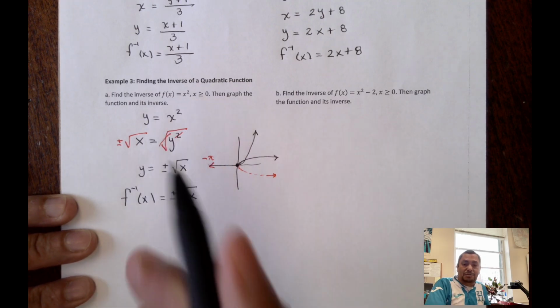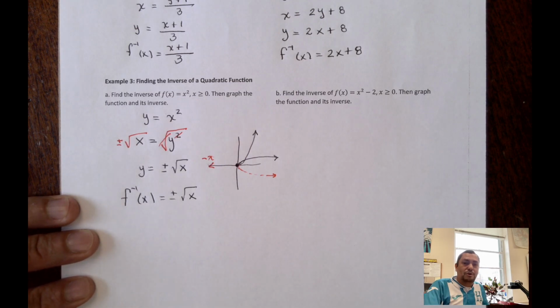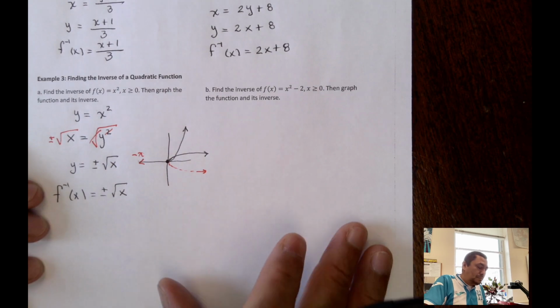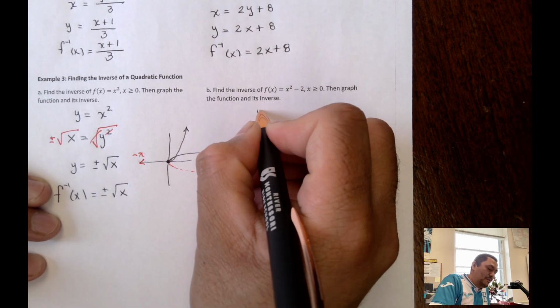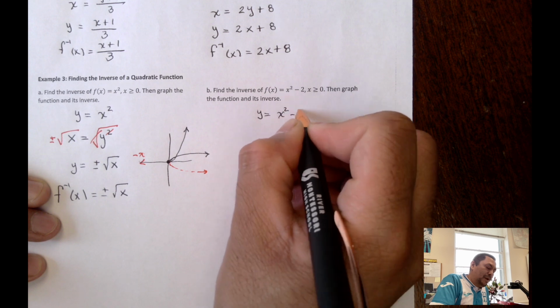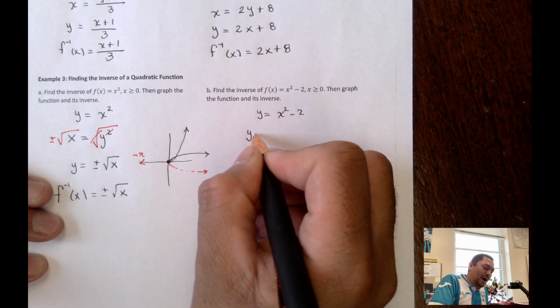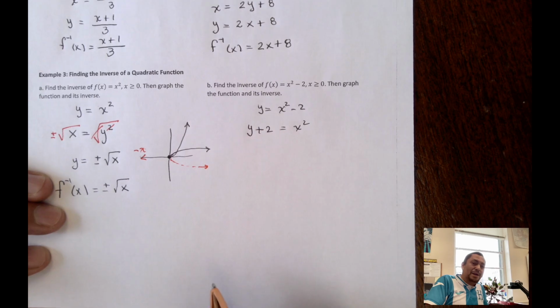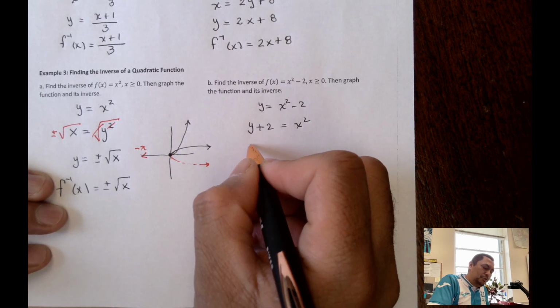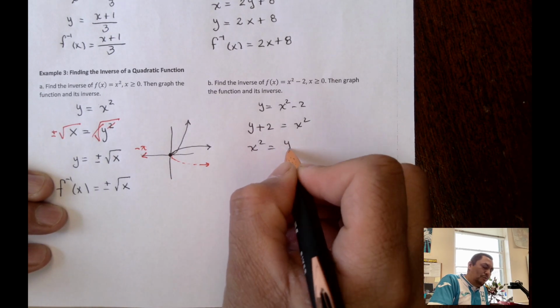Now we are going to solve problem B. It is x squared minus 2. So I have y equals x squared minus 2. y plus 2 equals x squared. So look at this one. I'm going to write x squared equals y plus 2.